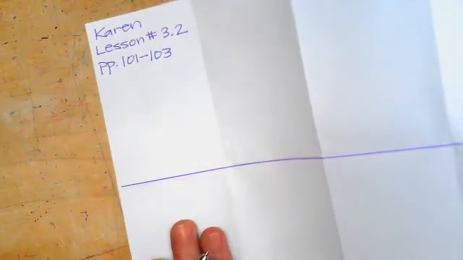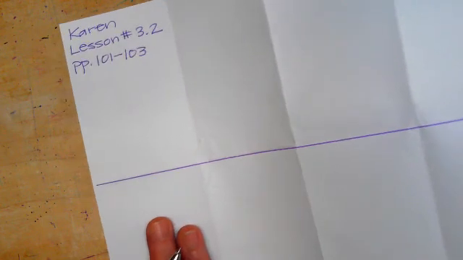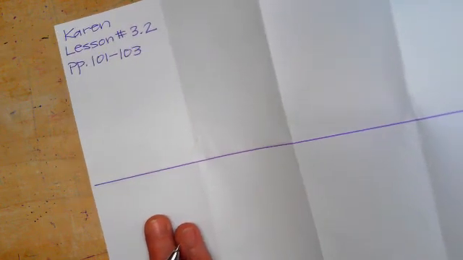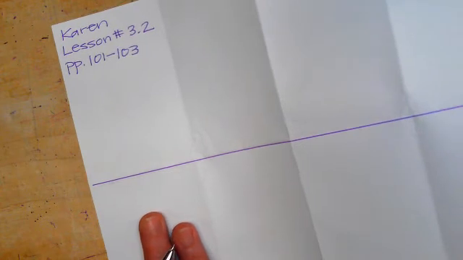Okay? All right. So a couple of things we're going to be working on in this lesson, and that is using estimation to multiply, and we're also going to be working on breaking apart numbers by place value and adding partial products.